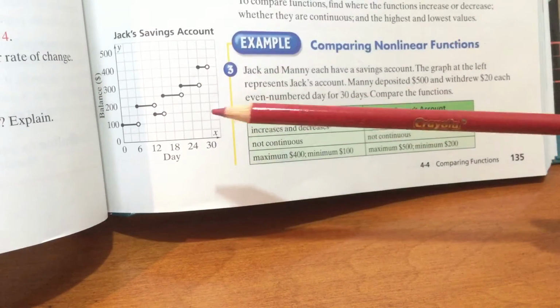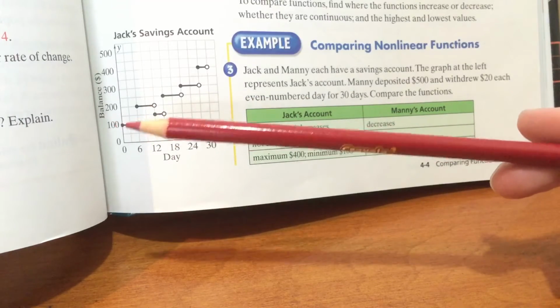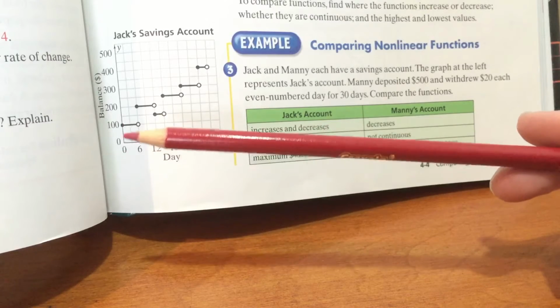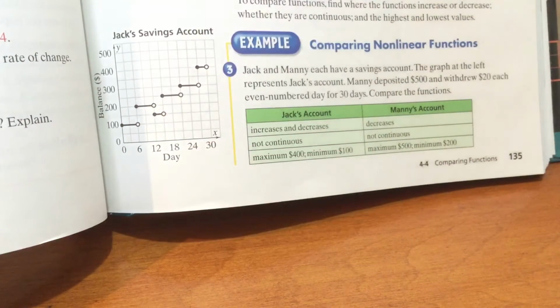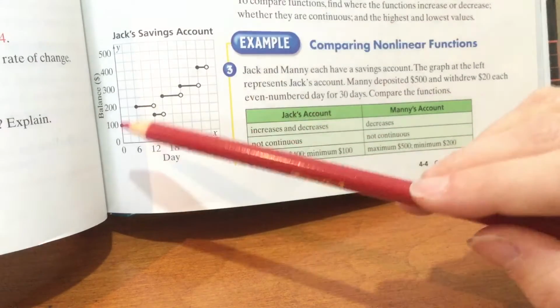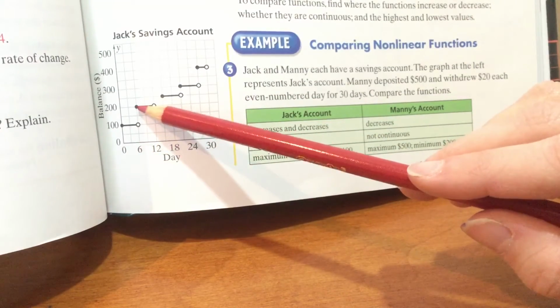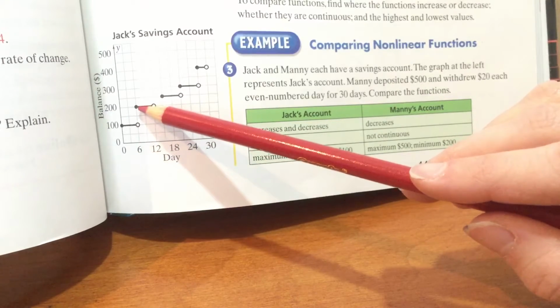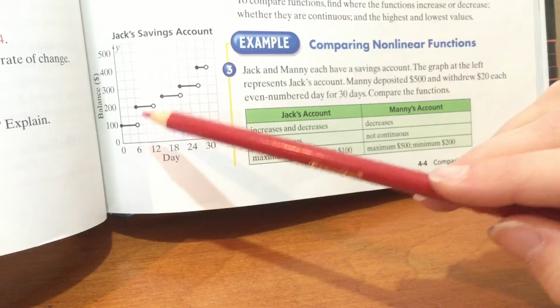Now this is a step graph, and remember, we read it by looking at the dark filled in circle. So at 0 days, he had an initial amount of $100. At day 6, he must have gotten some extra money, and he now had $200. Remember, we look at the filled in circle, not the open circle.